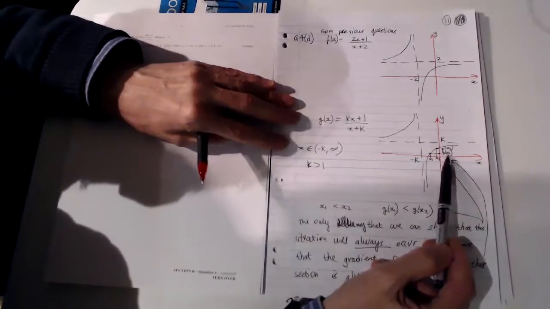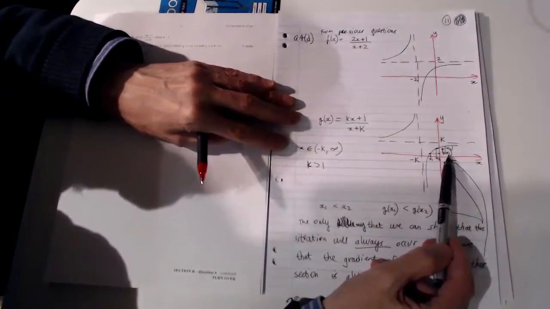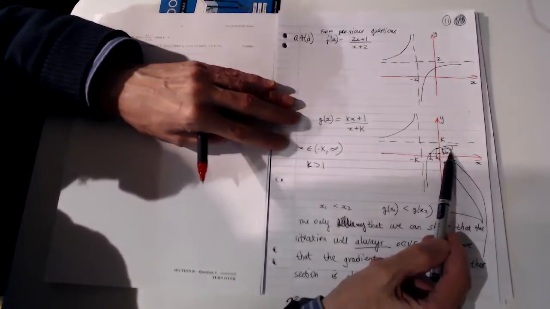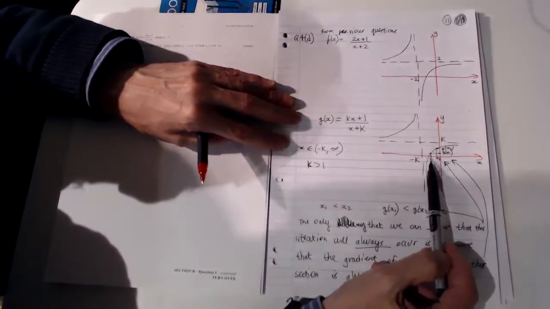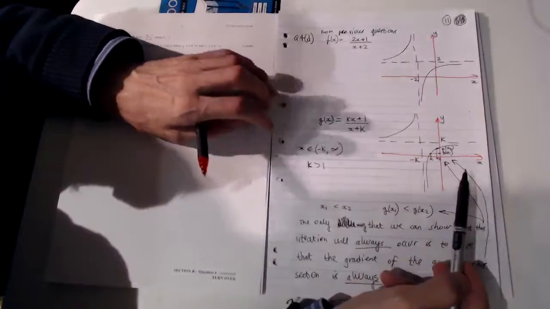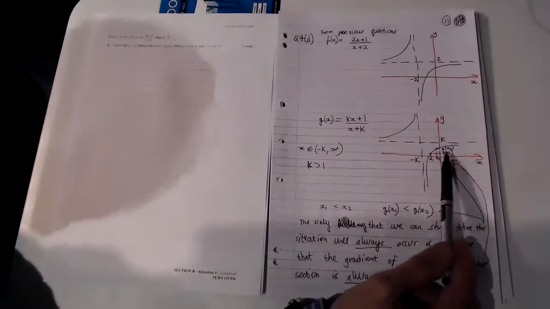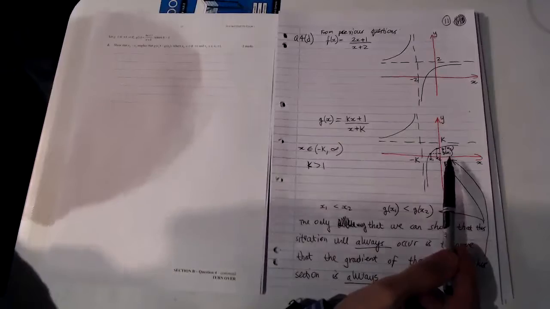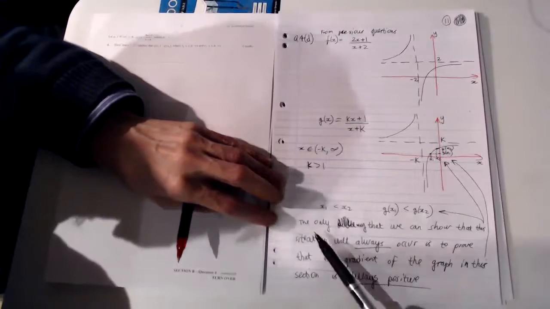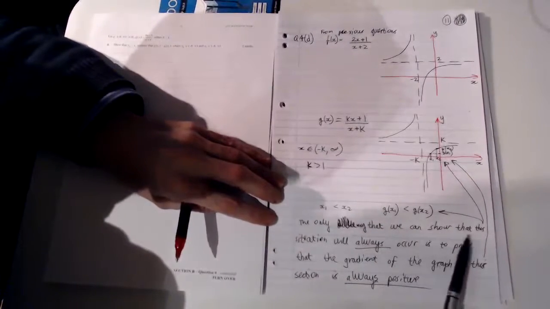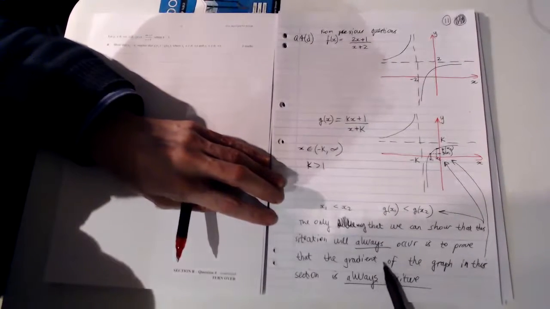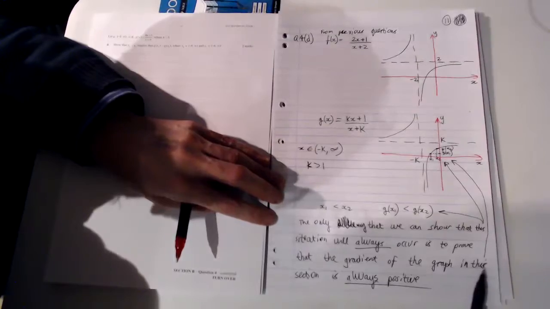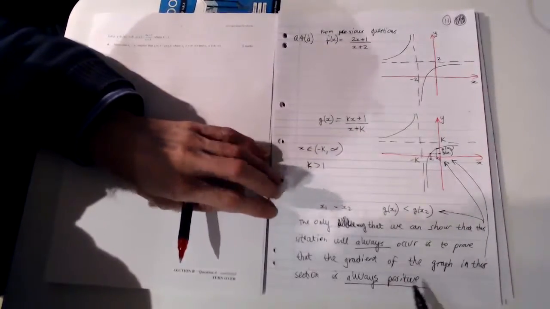So to prove that g(x1) is always less than g(x2) in this section, you're going to prove that in this section there will always be a positive gradient. How do you prove that mathematically? Well, the only way we can show that this situation will always occur is to prove that the gradient of the graph in this section is always positive.